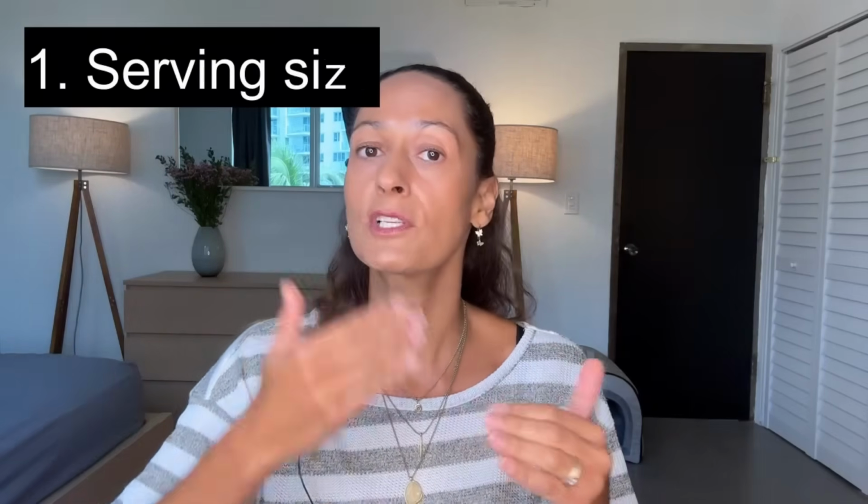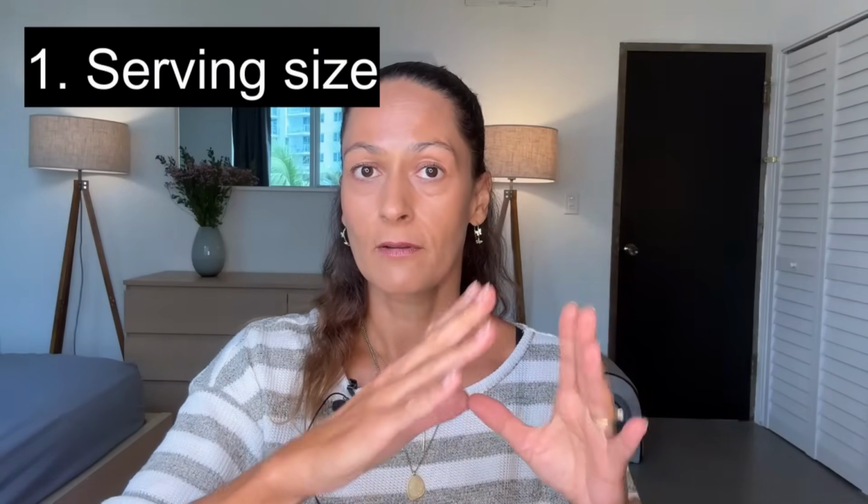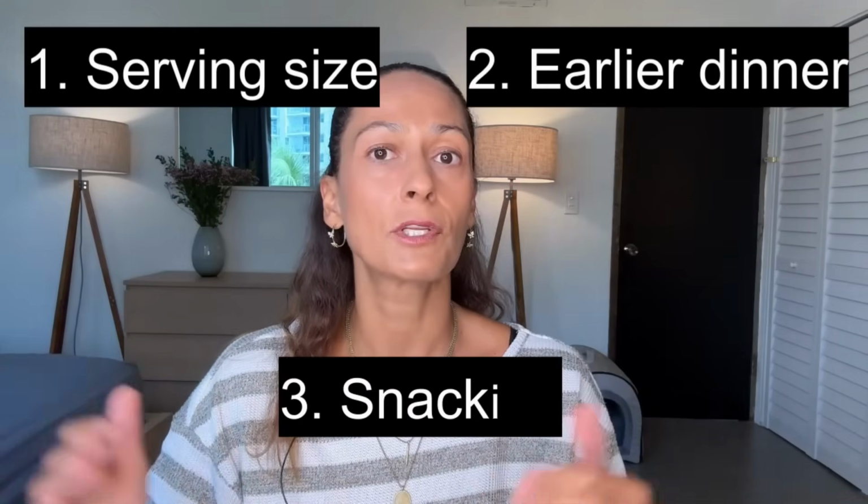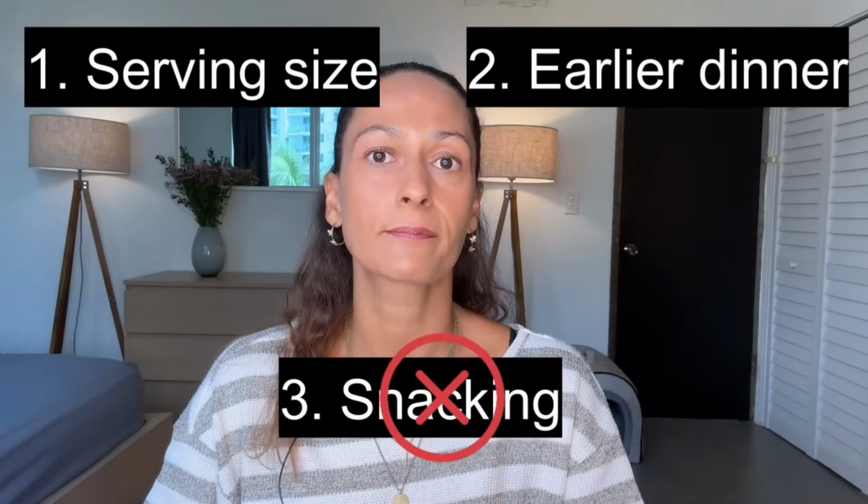My solution to this was threefold. So I reduced my serving size for dinner. For the most part, I would try to have dinner before 7 p.m. And then finally, I reduced or eliminated evening snacking. I haven't eaten less overall the last month. I just moved some of that food that I was eating at night to either breakfast or lunch.